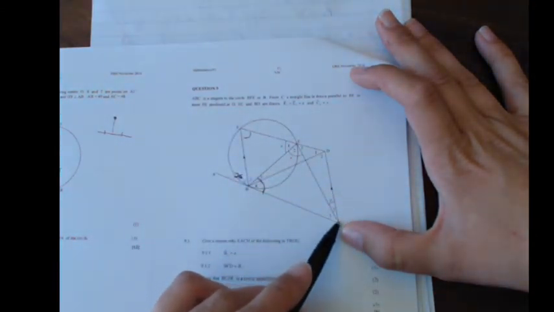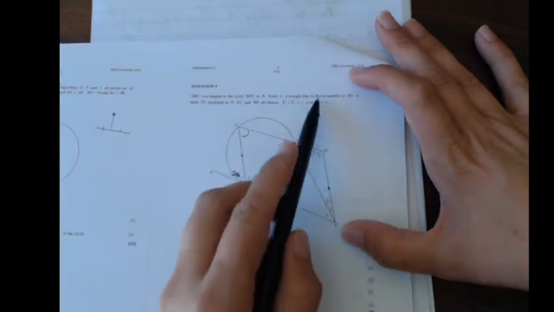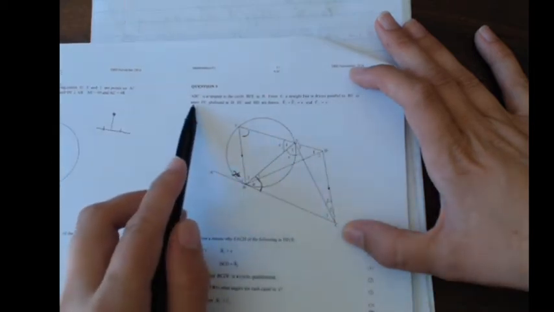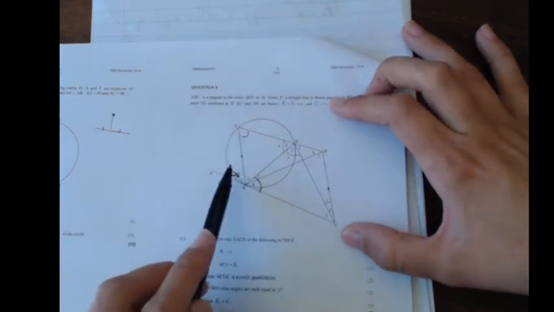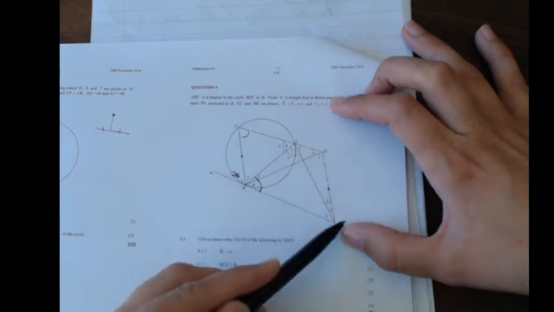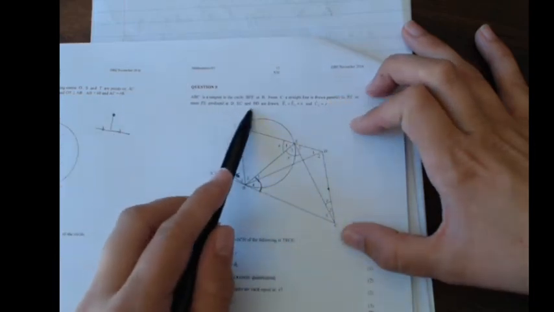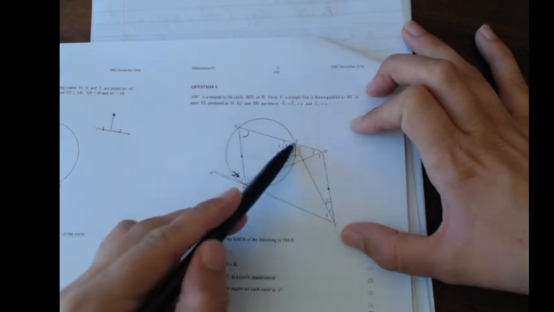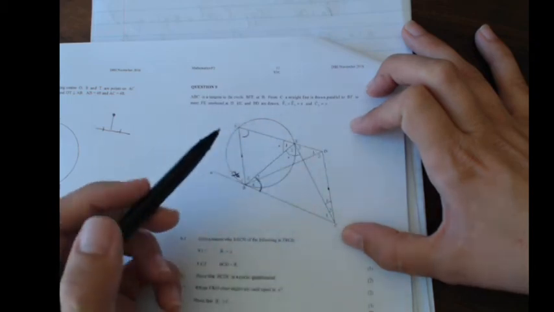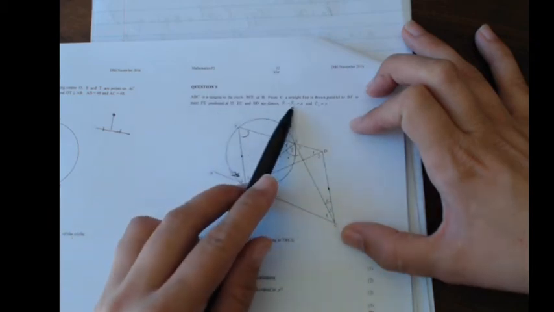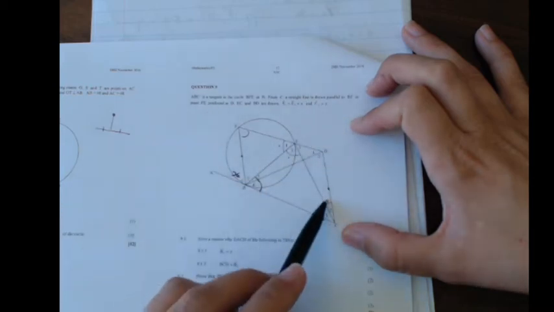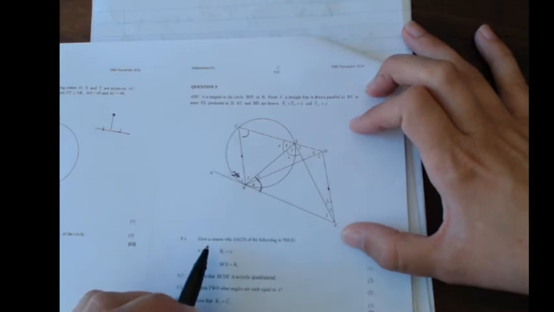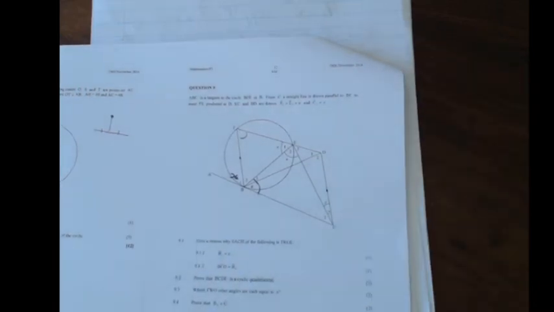Parallel to BF to meet FE produced at D. So there we go. EC and BD are drawn. E1 is equal to E2 is equal to x. C2 is equal to y. Give a reason why each of the following is true.